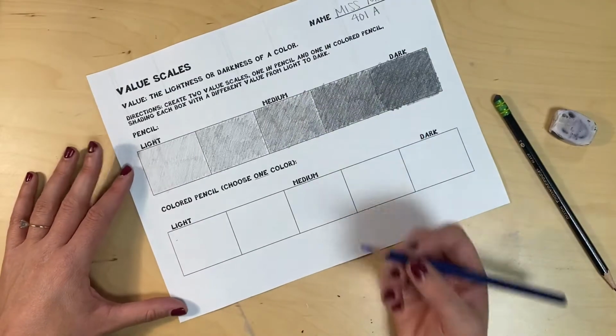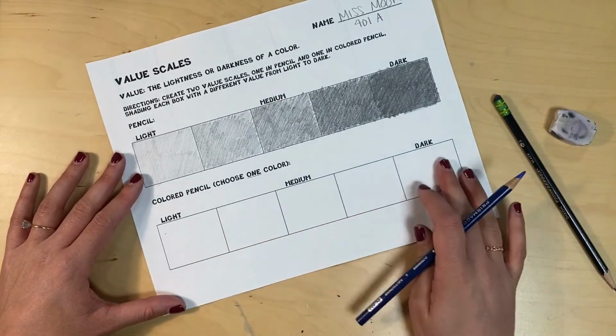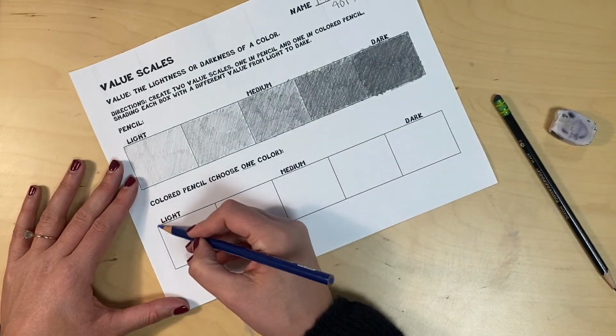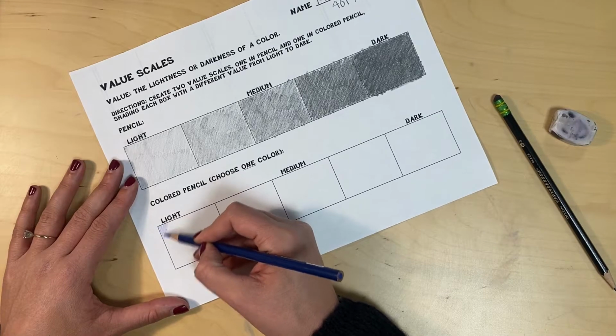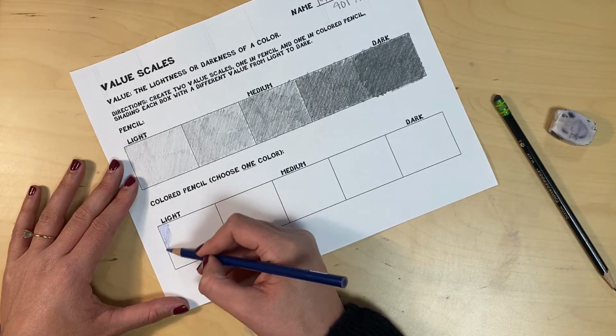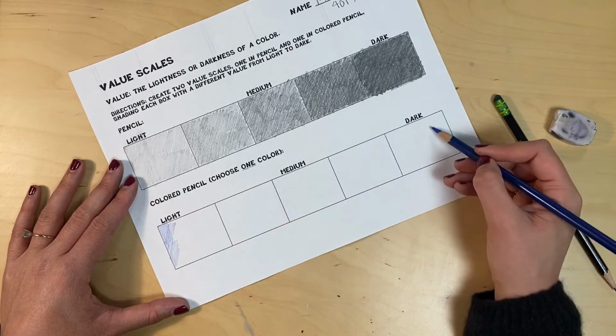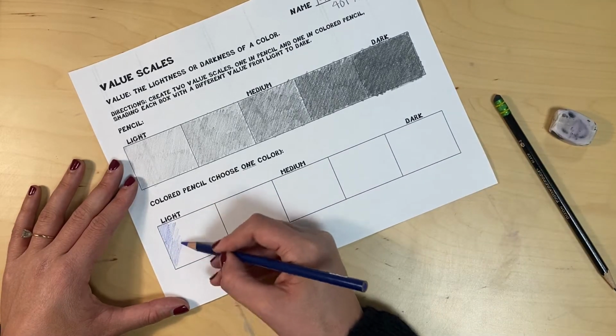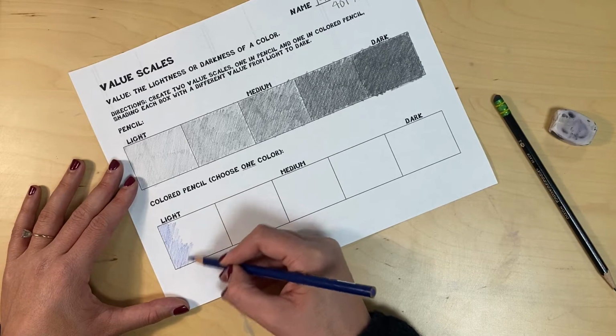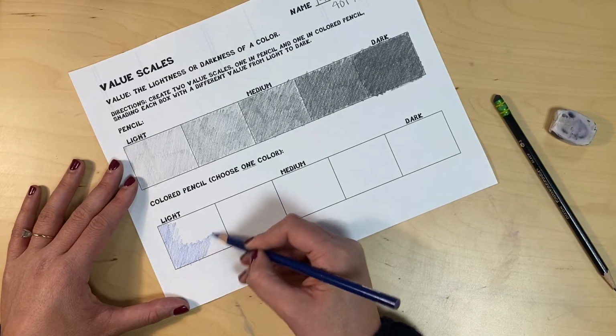Pick any color of colored pencil to do your next value scale. Again, starting in the light box and pressing very lightly on your colored pencil. And going all the way to the dark side. So each box gets slightly darker and you're applying a little bit more pressure to your pencil.